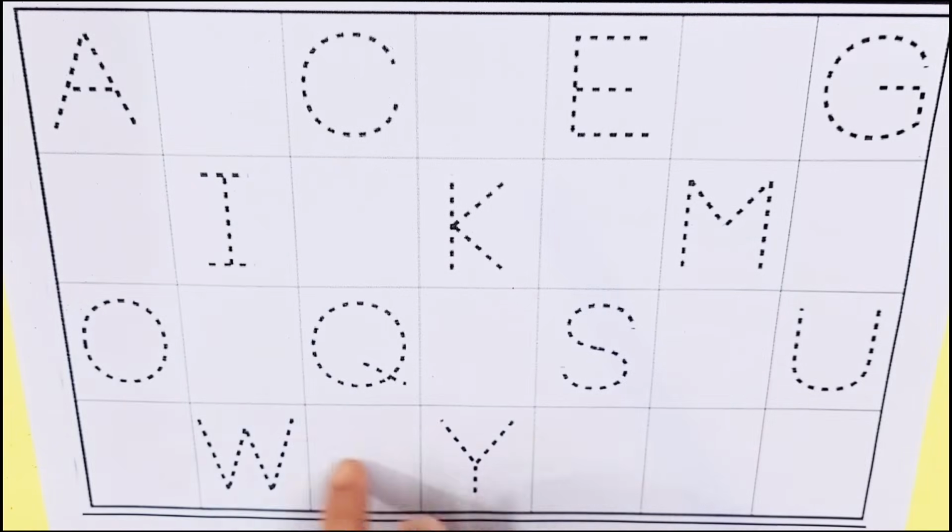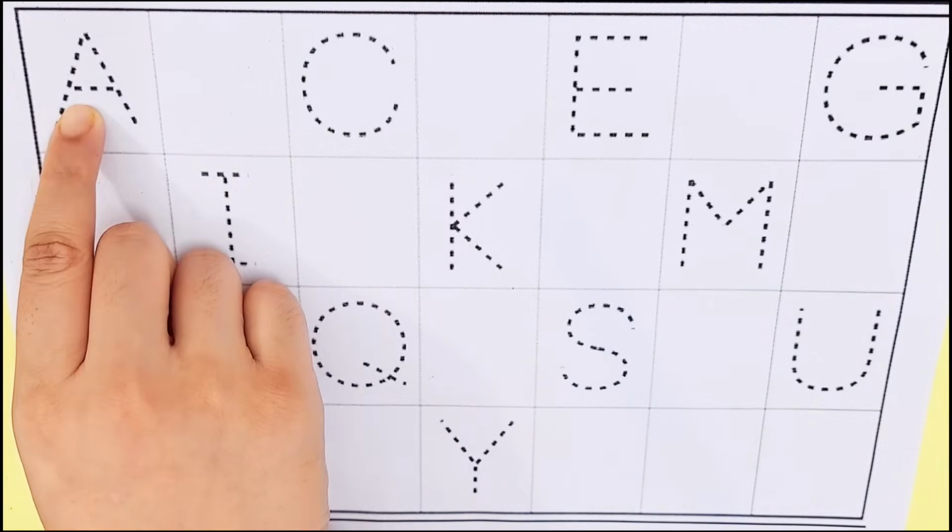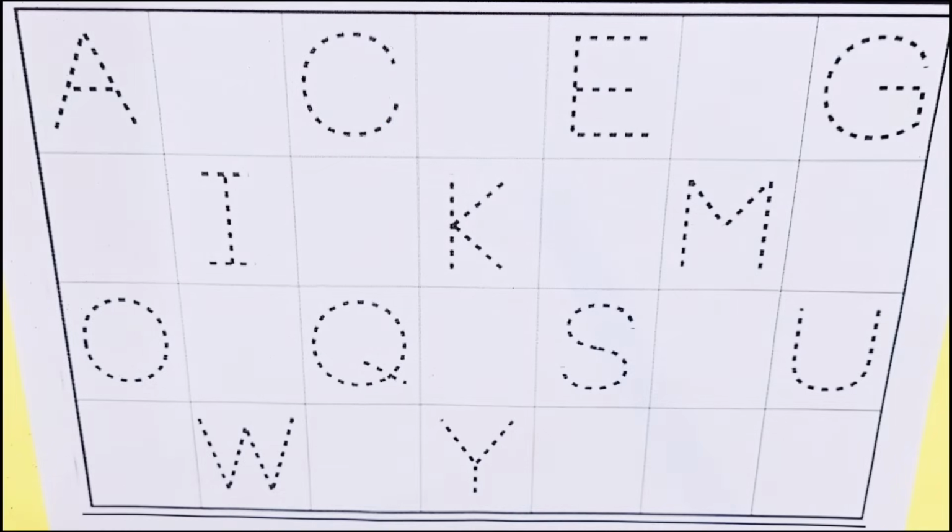Today we are trying to learn some alphabets. A for apple, B for ball, C for cat.